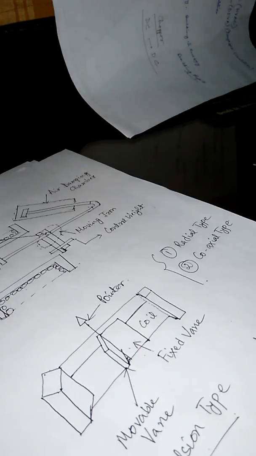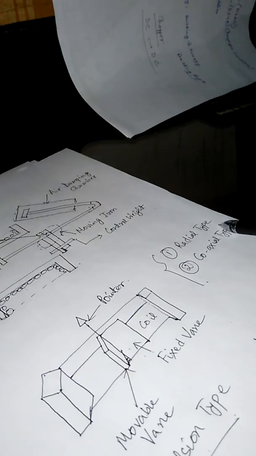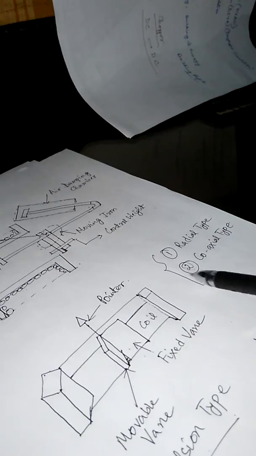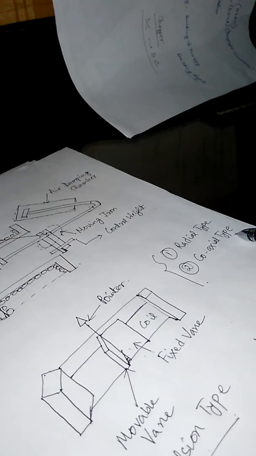When we consider the coaxial type, the irons are like coaxial cylinders. So this is the basic constructional difference between the radial type and the coaxial type instrument. That means in the radial type the iron vane is along the radius, and here it is like a coaxial cylinder.